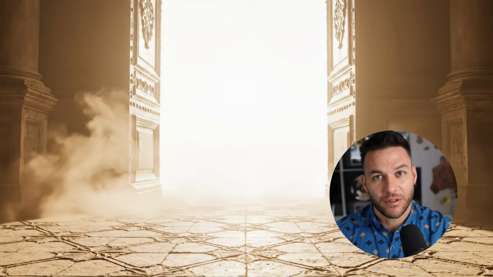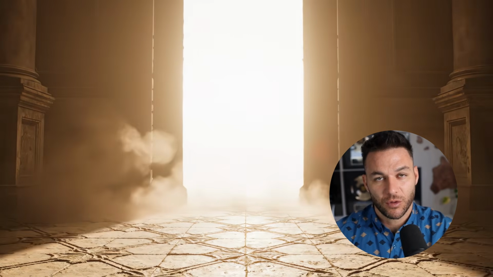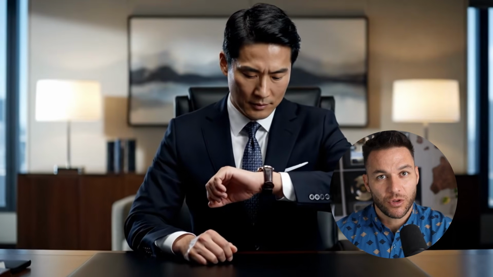Here is the thing about moments like this. They do not stay open indefinitely. The people who recognize early opportunities and move on them are the ones who look back and say they got in at the right time. That window is open right now. That is just the truth.